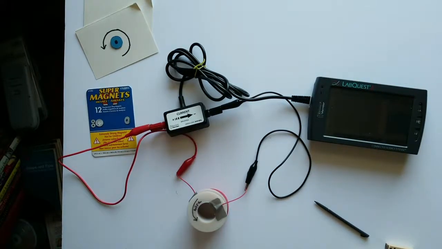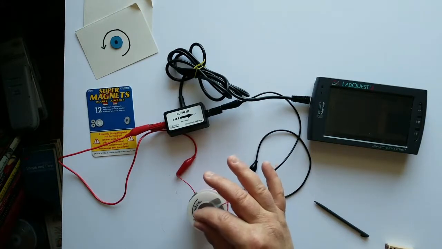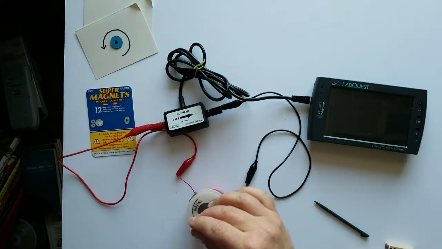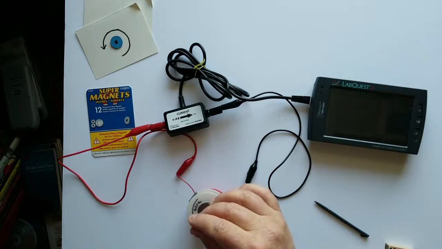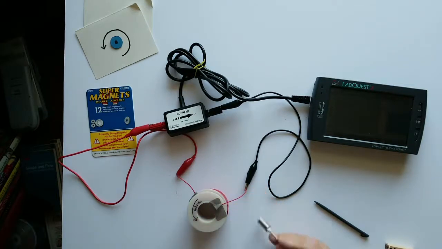One key thing to note is, if I just simply held this magnet over this coil, nothing will happen. It has to be a changing magnetic field in order to cause a current to flow through this wire. So I'm going to go up and down, up and down. How am I actually going to measure this?